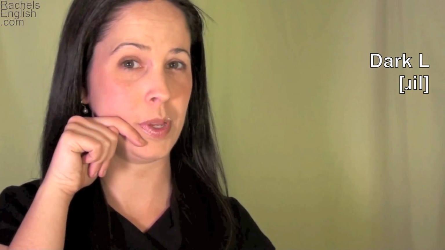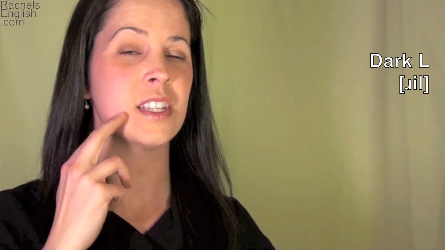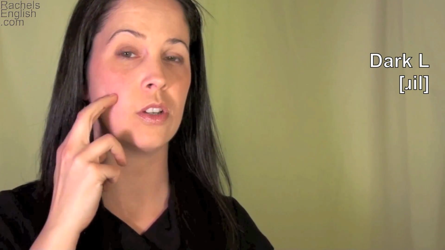What is the vowel-like sound? It's very similar to the as in pull sound. So the tip of the tongue has pulled back a little bit. It's not touching anything. The tongue is raised somewhat towards the middle, and the lips round a little bit, before the tip of the tongue moves up to make the L sound.